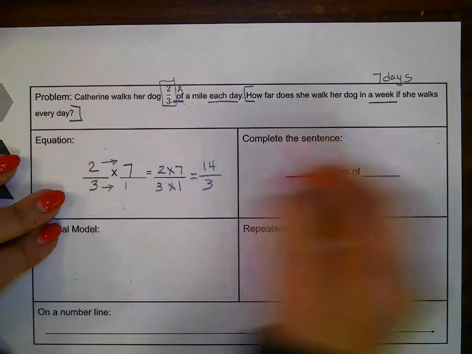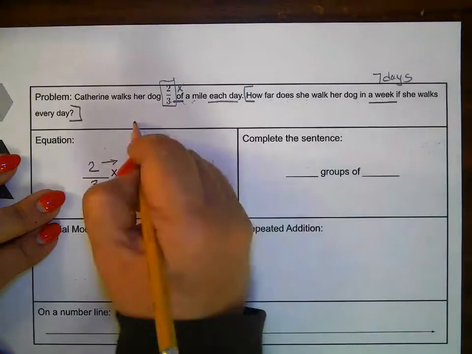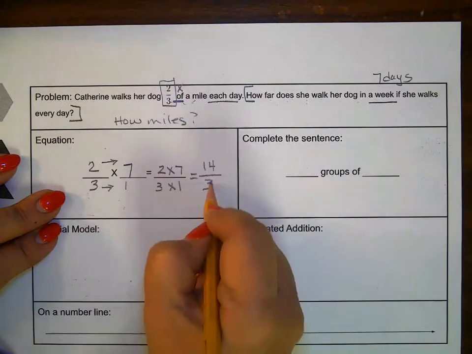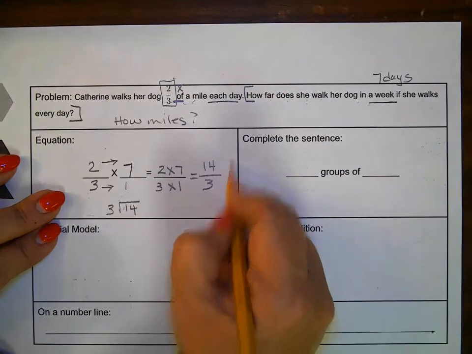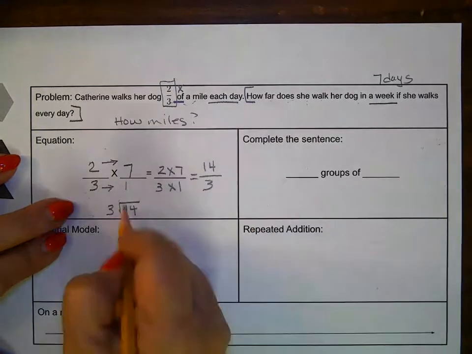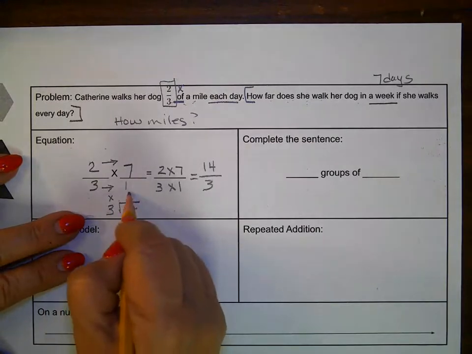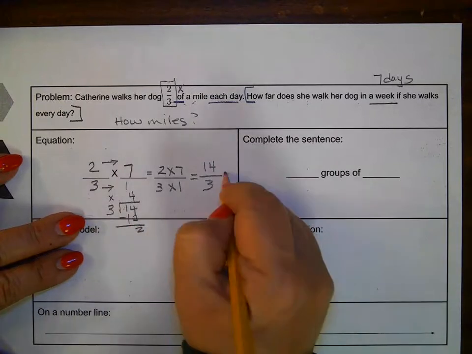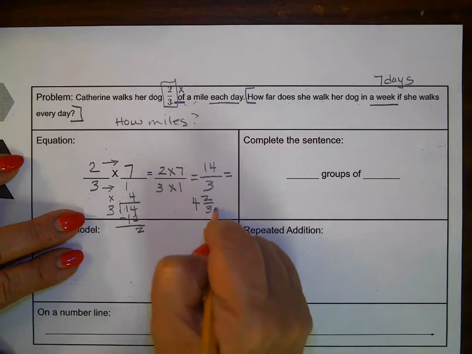So I'm looking for how far she walks, how many miles. Three goes into 14, or you can subtract out 3/3 minus 3/3 minus 3/3, whatever for the wholes. So I know this is going to be, see, 5 is too big, so it'll be 4. 3 times 4 is 12, and I'm left with 2. So then it equals, so she's walking 4 and 2/3 miles.